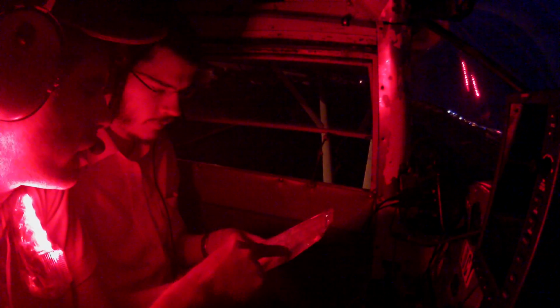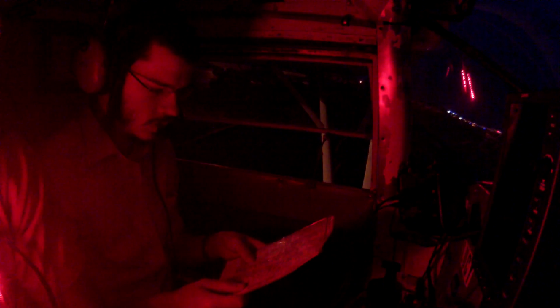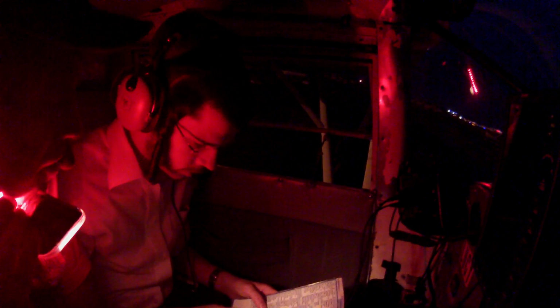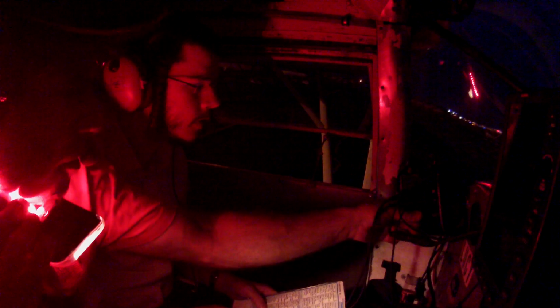Alright, let's pull that checklist. Always use a checklist. Okay, after landing. After landing is done. Securing. Trim for takeoff. Securing. More light. There you go. Securing. All electrical. We got the intercom.